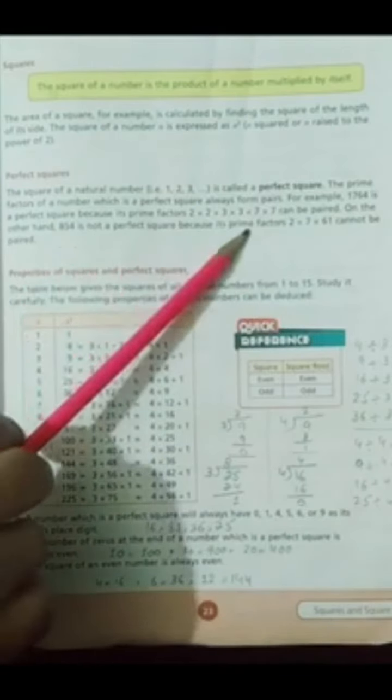For example, 1764 is a perfect square because its prime factors are 2 multiplied by 2, which is a pair, 3 multiplied by 3, then 7 multiplied by 7. We see that 2 is in pair, 3 is in pair, 7 is also in pair. On the other hand, 854 is not a perfect square because its prime factors are 2 multiplied by 7 multiplied by 61. We see that there is no pair of 2, 7 or 61.